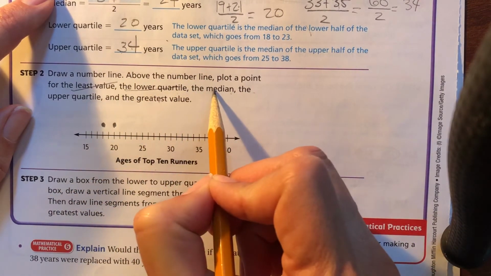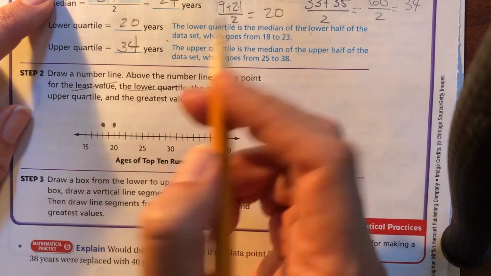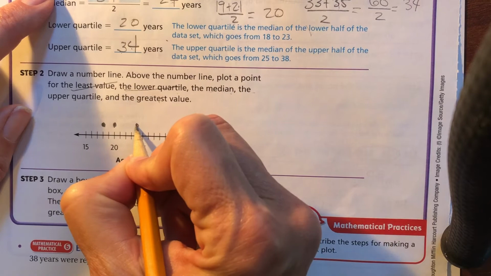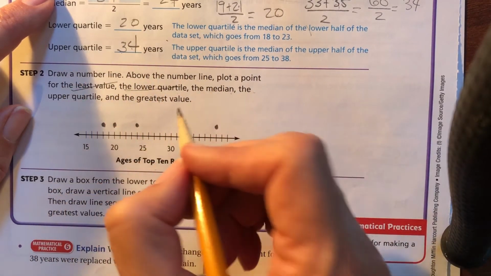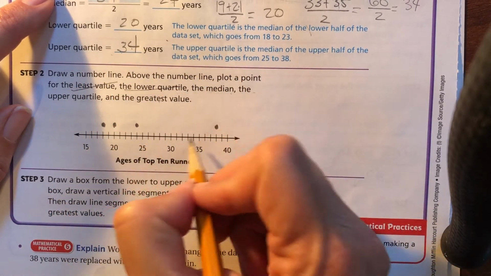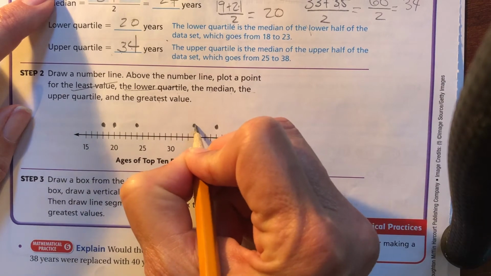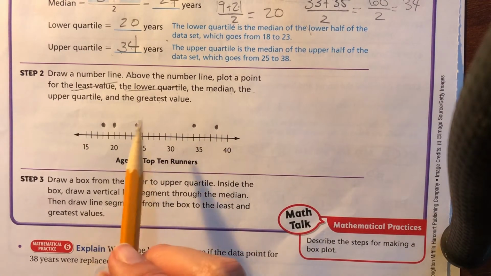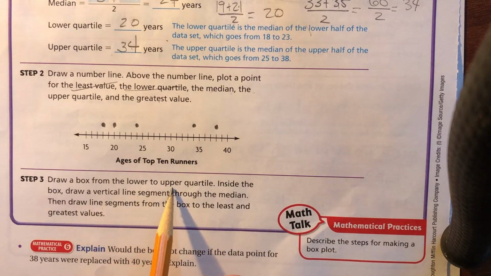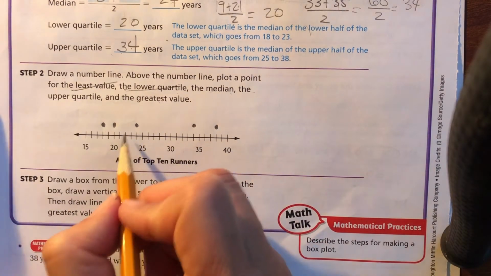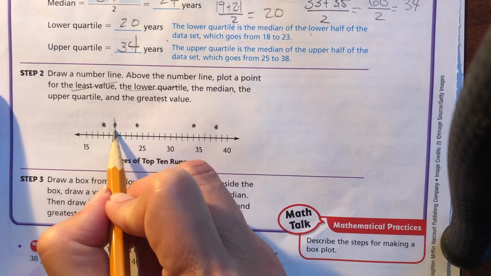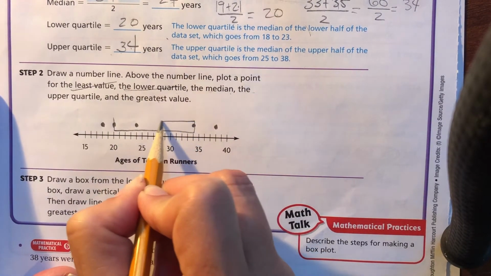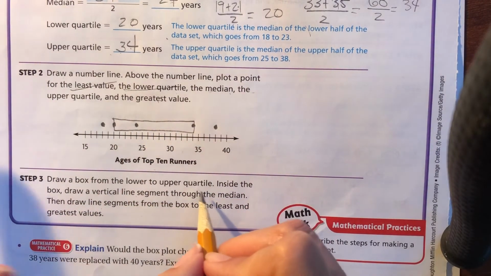The median, which was 24. The upper quartile was 34. Okay, so we've plotted all of our points. Draw a box from the lower quartile to the upper quartile, like that.